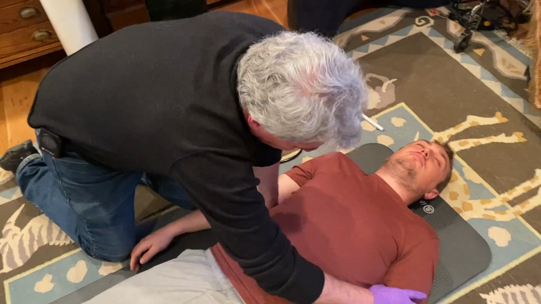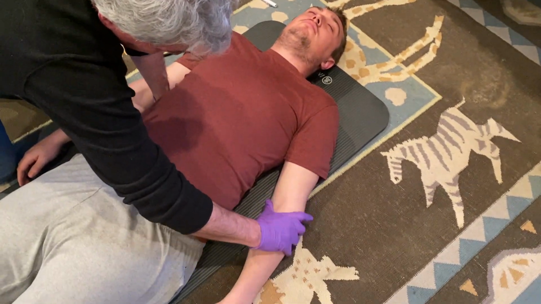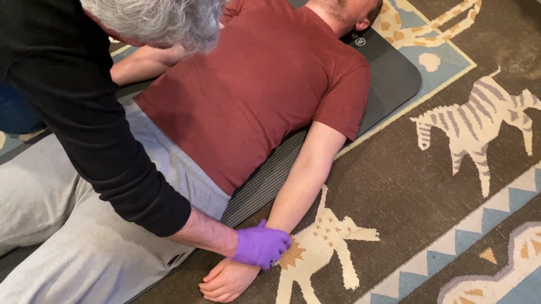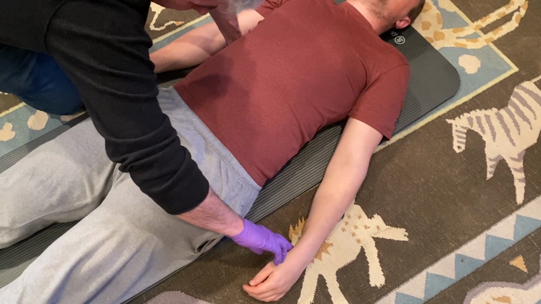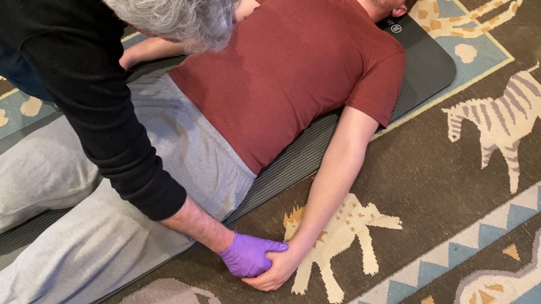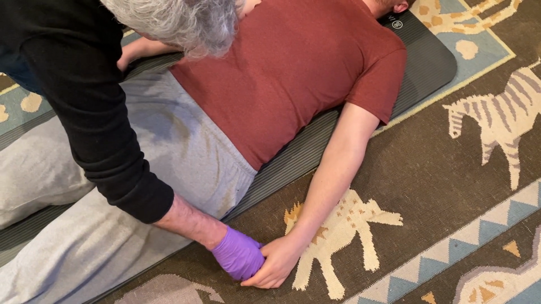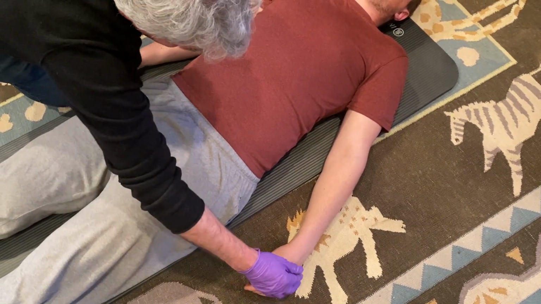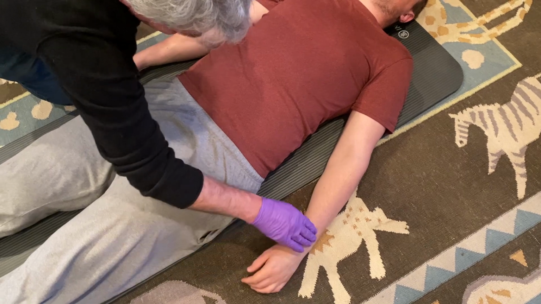Moving on to the other arm. Checking the pulse. Checking capillary refill. Sir, can you squeeze my hands? No response. Can you wiggle your fingers? No response. Check for tenting and medical alert tags.